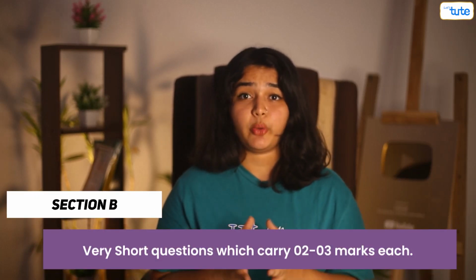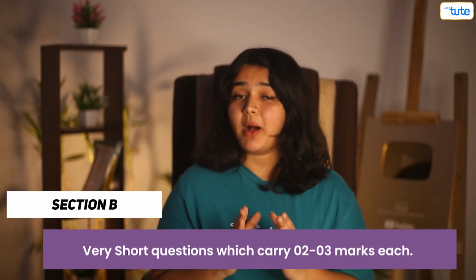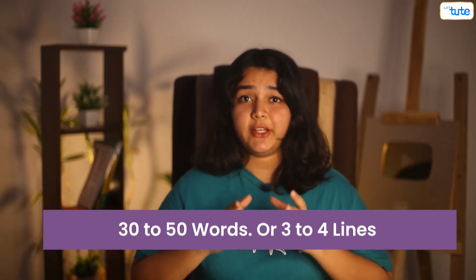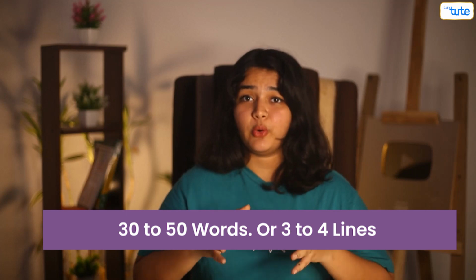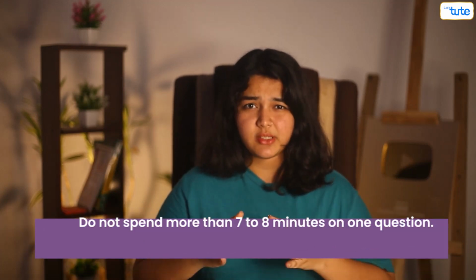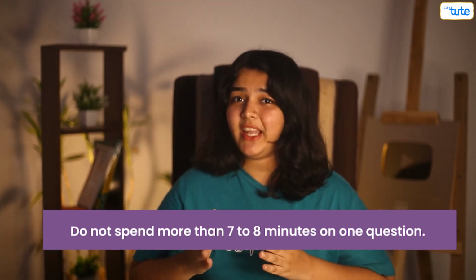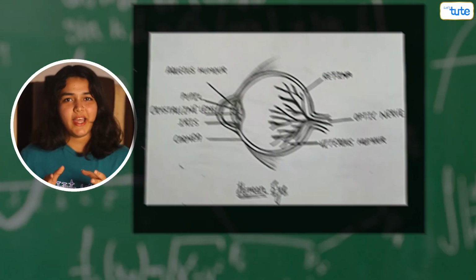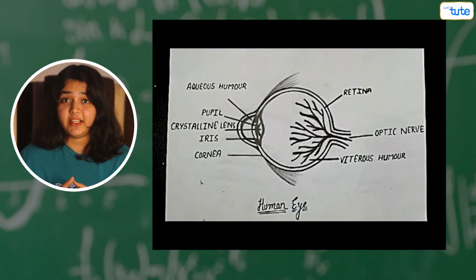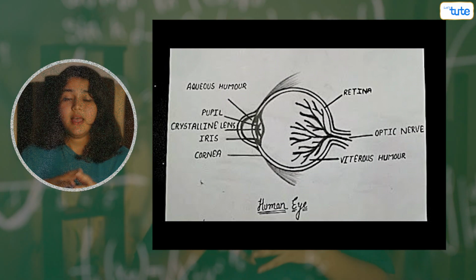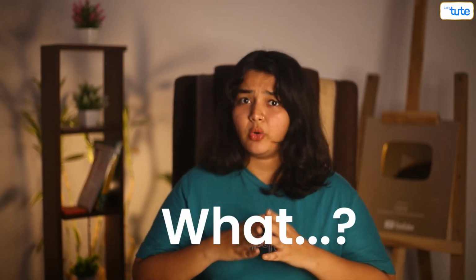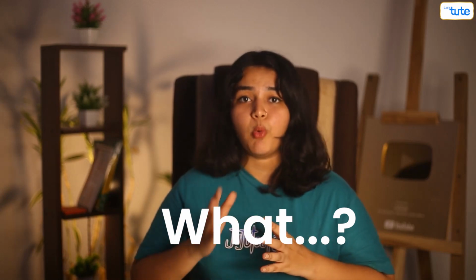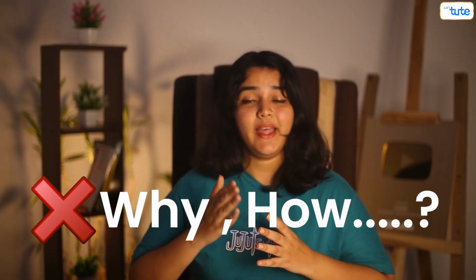Section B consists of very short questions which carry 2 to 3 marks each. Answers to these questions should be in the range of 30 to 50 words or in 3 to 4 lines. For this type of question, do not spend more than 7 to 8 minutes on one question. Draw the diagrams wherever and whenever needed and label them correctly. Stick to the keywords of the question, which means if the question is about what, then only answer for what, not for why, how, etc.